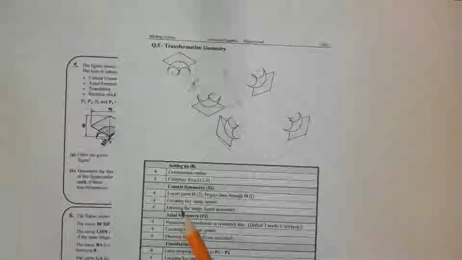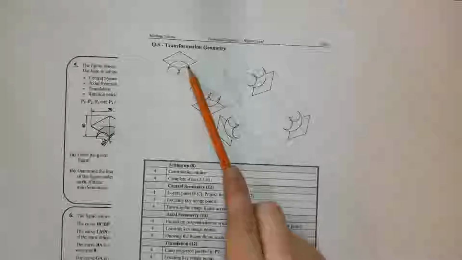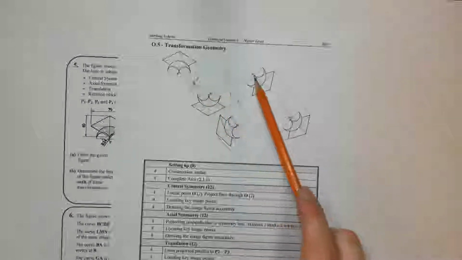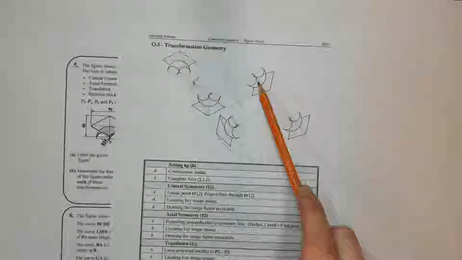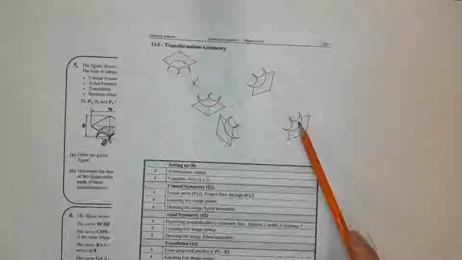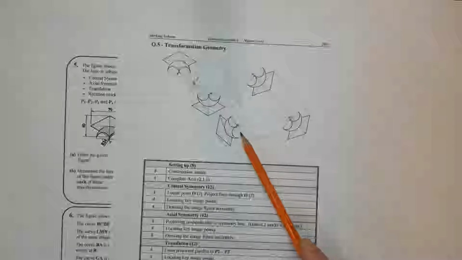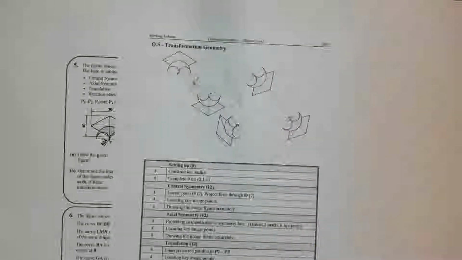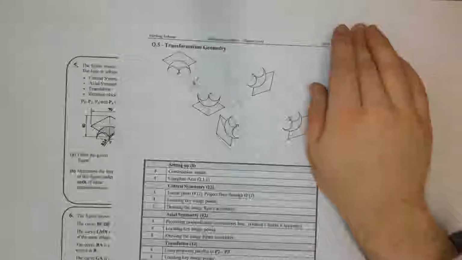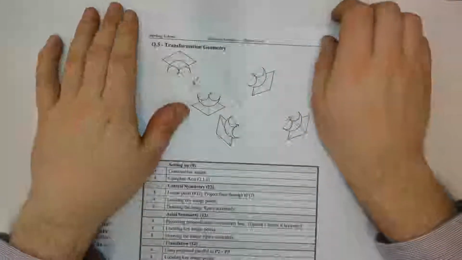Here's what it looks like when it's done. This is the original logo. This is after it's been done through central symmetry. This is after it's been done through axial symmetry. This is after translation, and this is after rotation clockwise 120 degrees. So I'm going to start off by drawing out the logo.